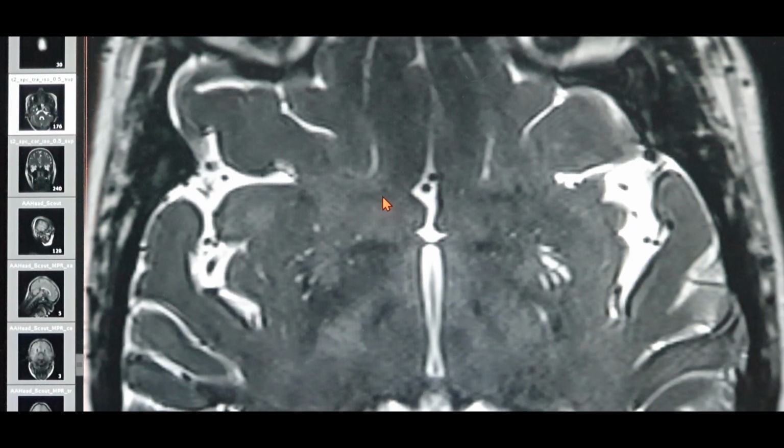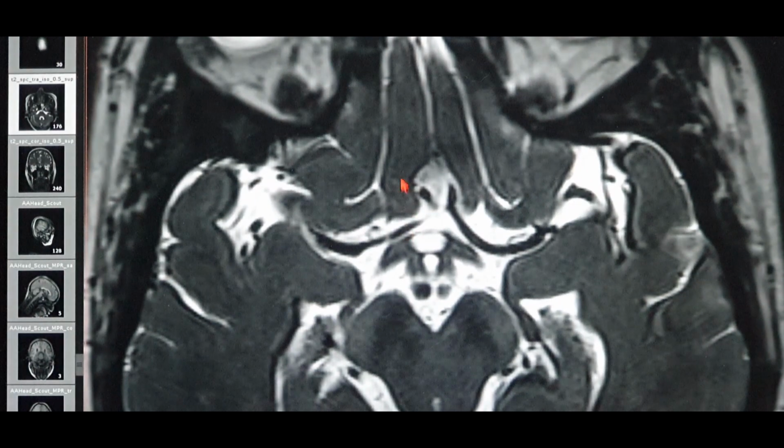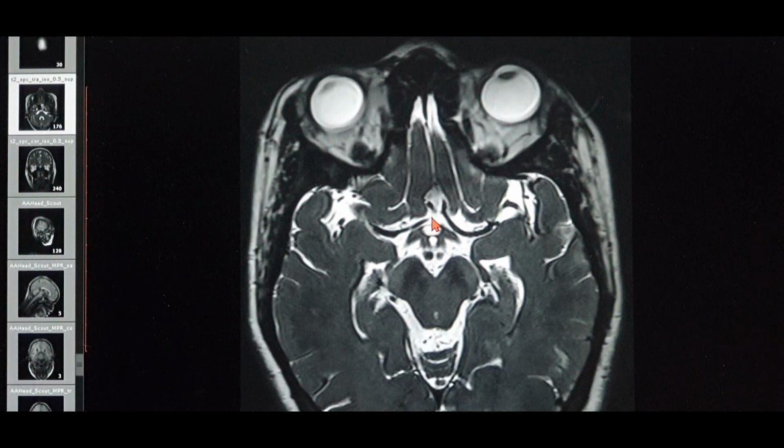So that's the frontopolar and the frontoorbital artery. So 3 branches the ACA gives from the A2 part. Okay, so this is how you can identify the blood vessels on an MRI scan.